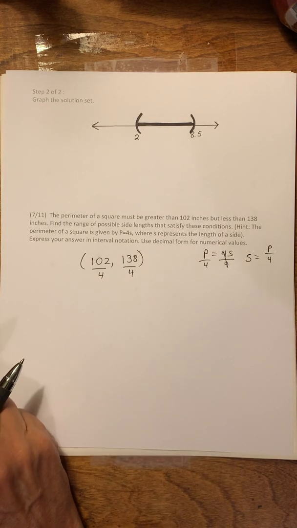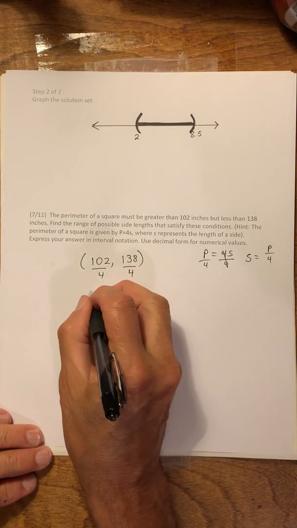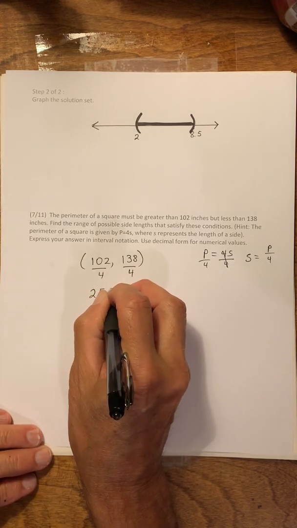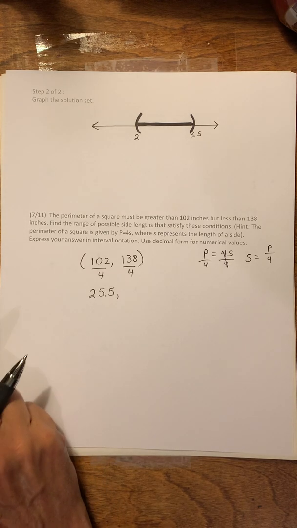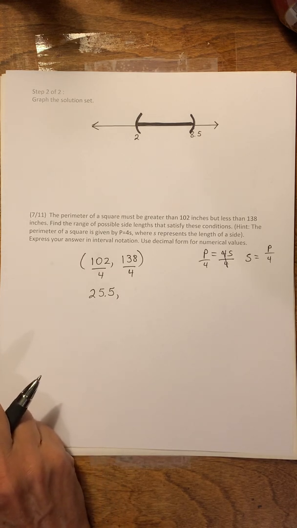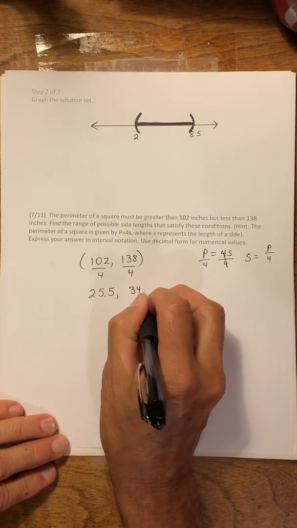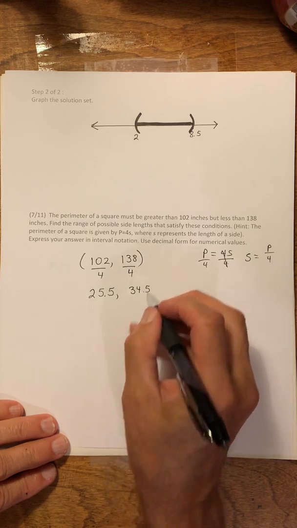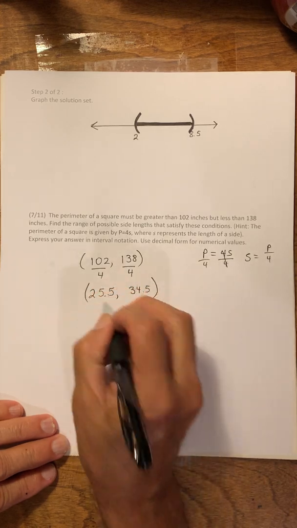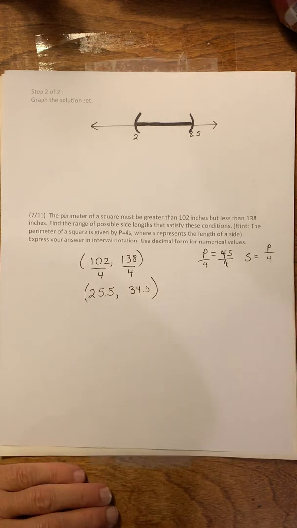So 102 divide 4 is 25.5. 138 divide 4 is 34.5. So the length of my sides for these squares have to be between 25.5 and 34.5.